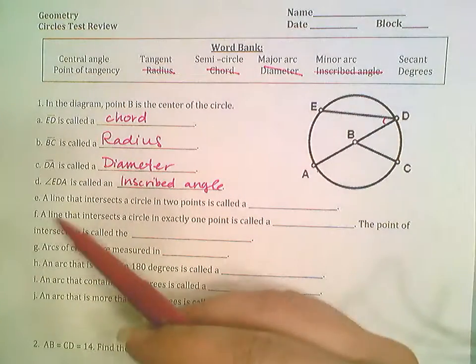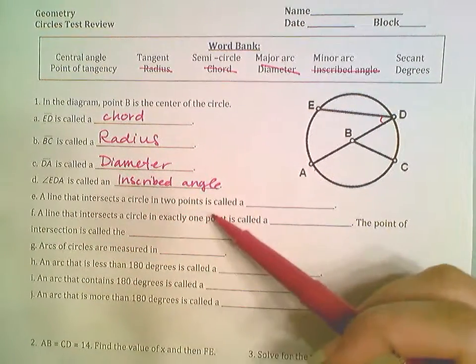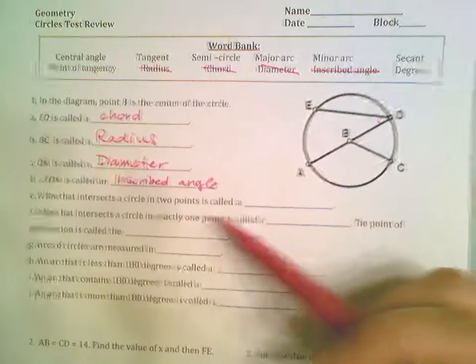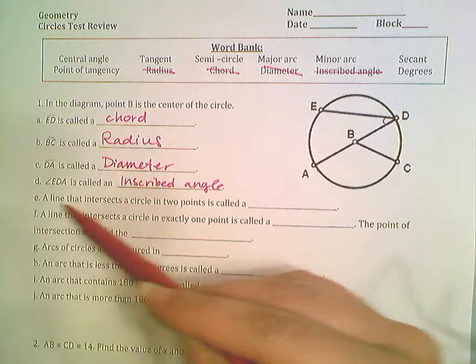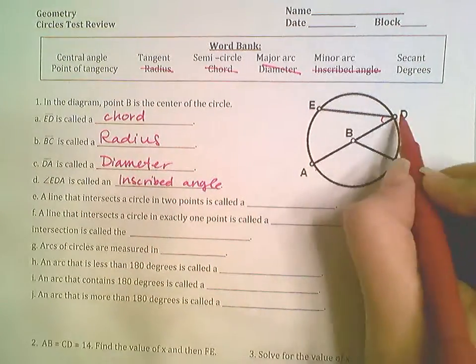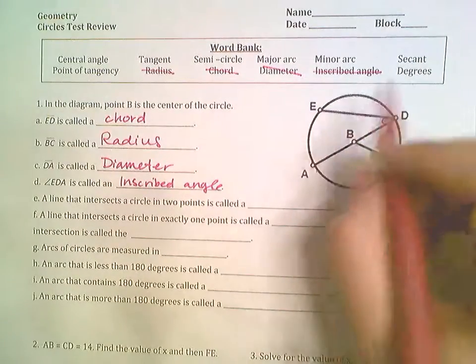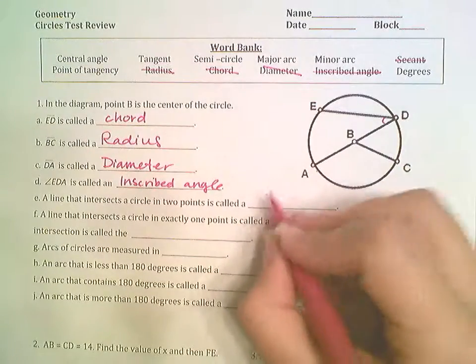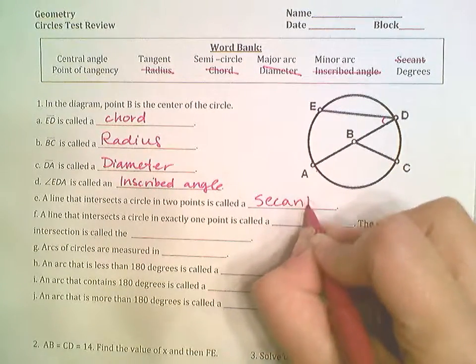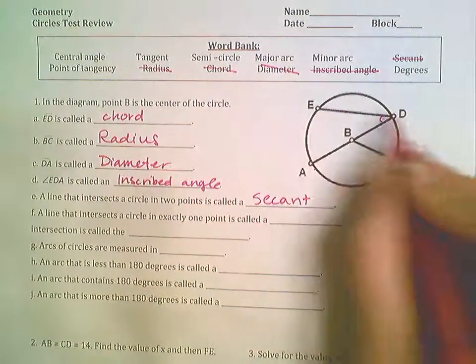And a line that intersects a circle in exactly 2 points is called, it says a line that intersects, so if it's a line, that means that it will be going on in 2 opposite directions forever. So that's going to be a secant. A secant will intersect the circle rather than ending on the circle.